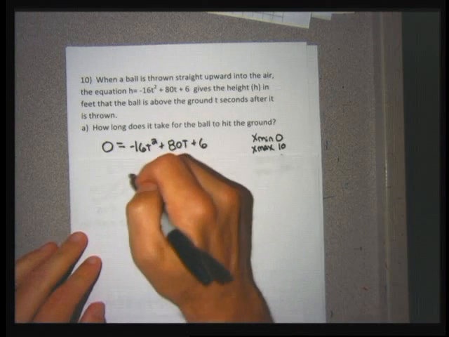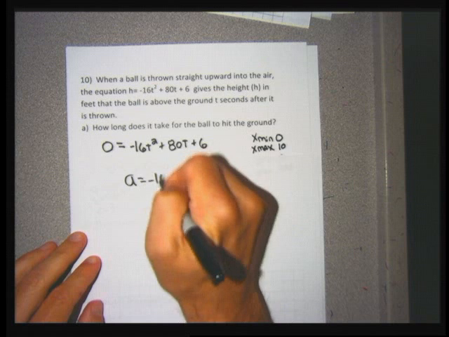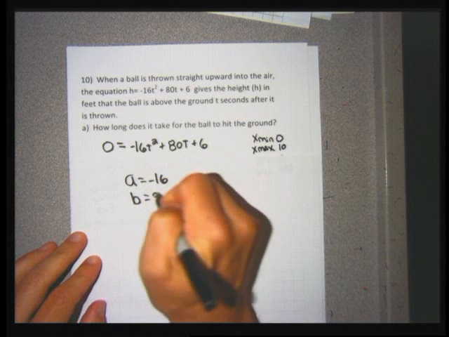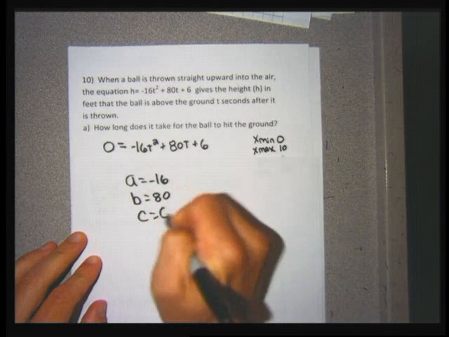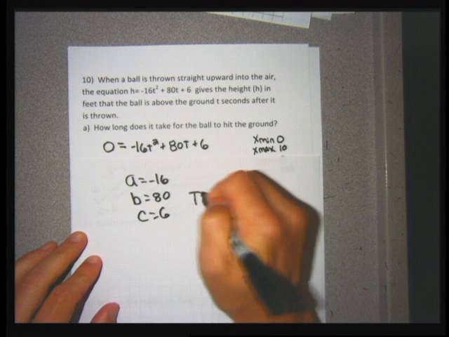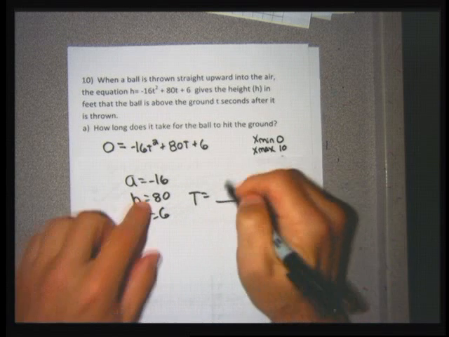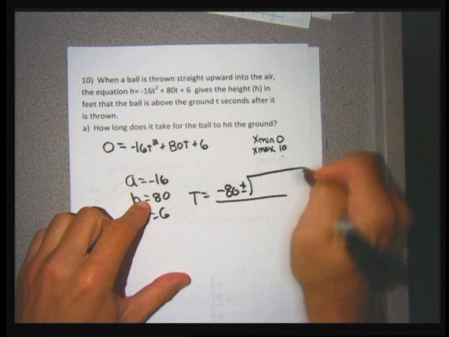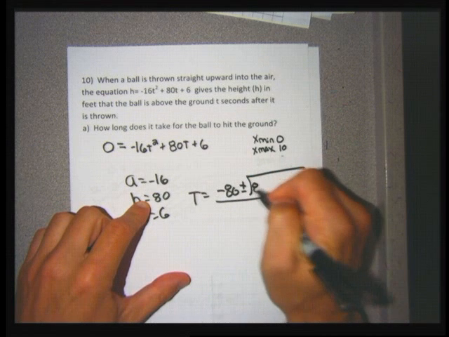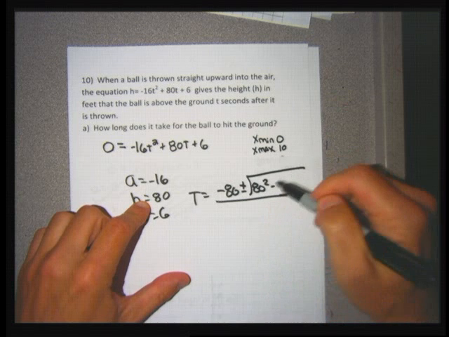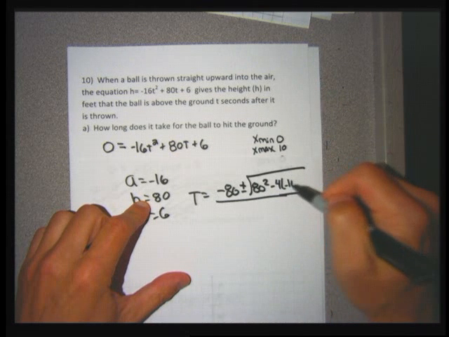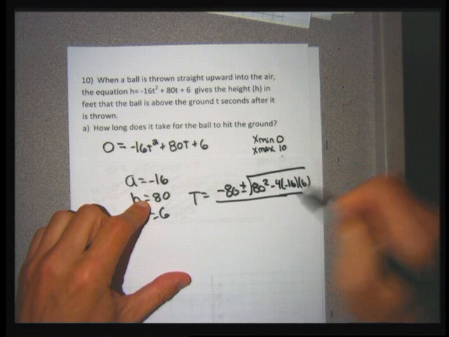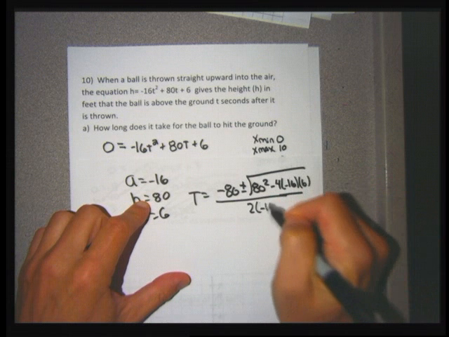So I'm going to use a equal to negative 16, b equal to 80, c equal to 6. t equals negative b, which is negative 80, plus or minus the square root of 80 squared minus 4 times negative 16 times 6, all over 2a, which is 2 times negative 16.